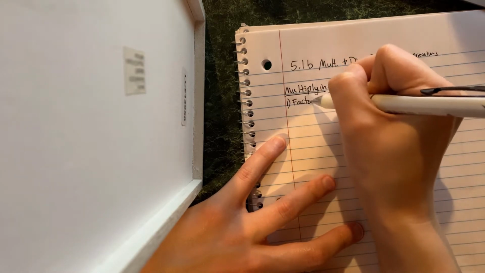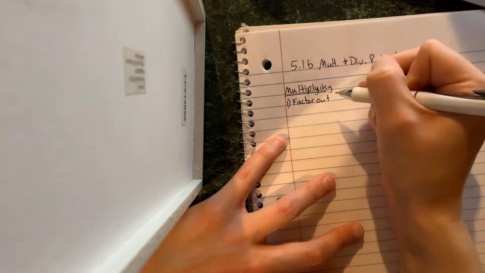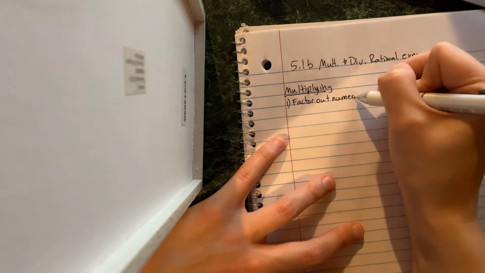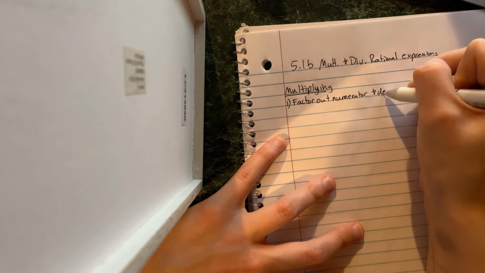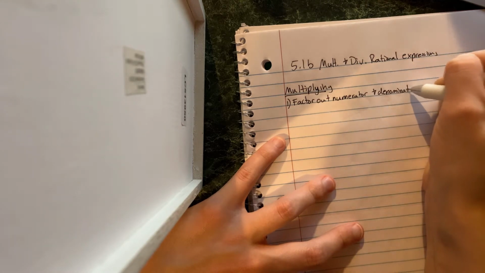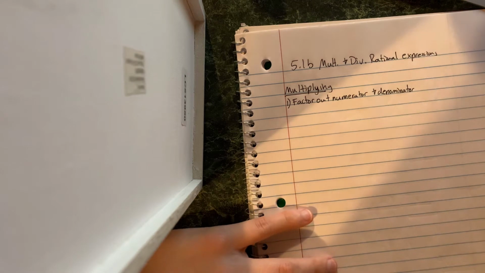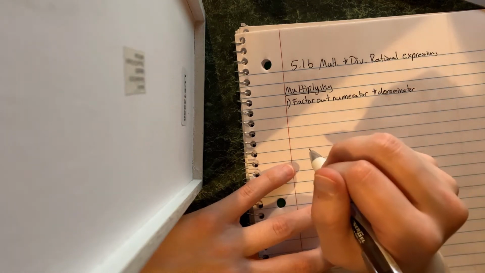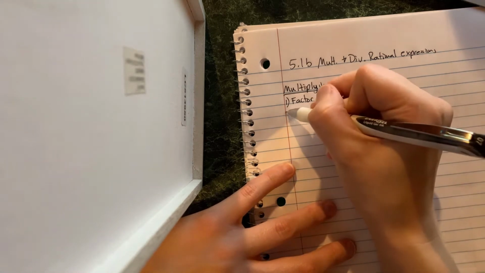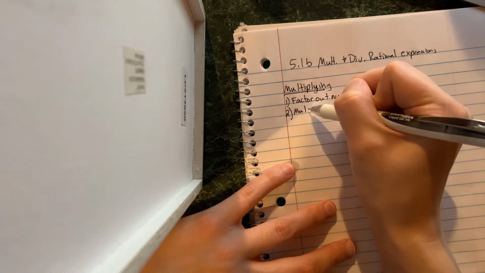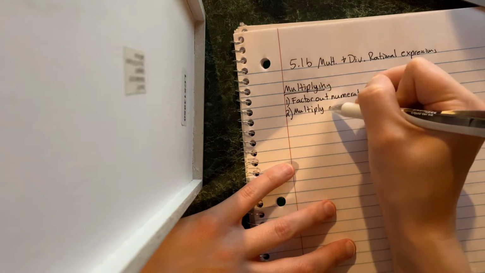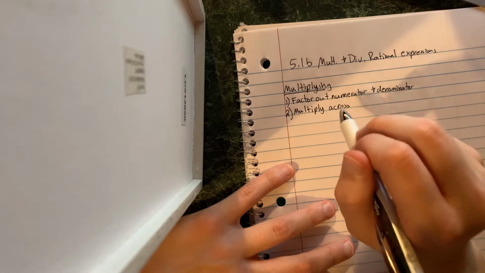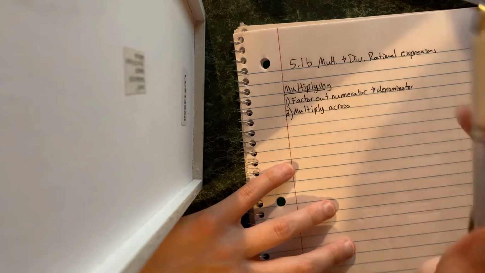We want to factor out everything, so factor out the numerator and the denominator, so the top and the bottom. We want to factor that out completely, if it does factor out. Then from there, you're multiplying across, from top to bottom, so basically across the numerators and across the denominators.